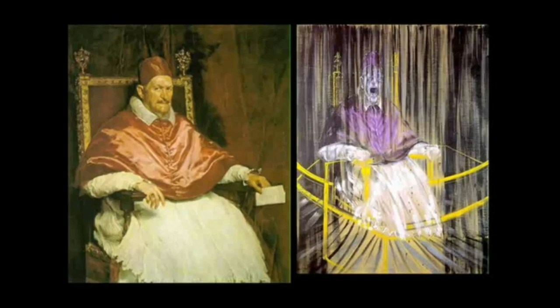On the left is Velázquez's portrait of Pope Innocent X, I believe. Looks like a man you wouldn't be terribly comfortable confessing your sins to. But on the right is Francis Bacon's copy of that same painting, the screaming Pope. Now Bacon strips away the flesh and reveals what is perhaps on the inside of the person. So more modern approaches to portraiture, but with a definite nod to the past.